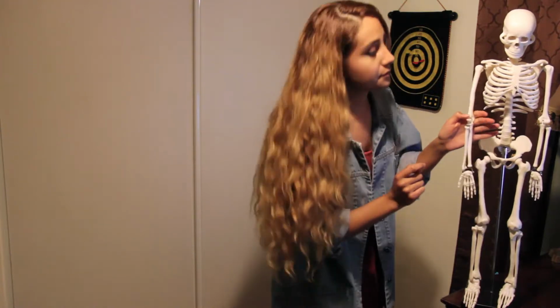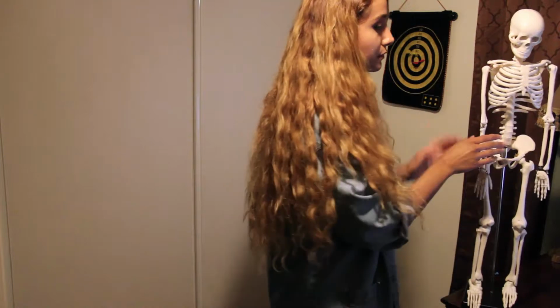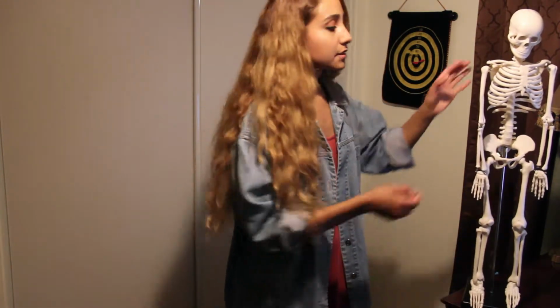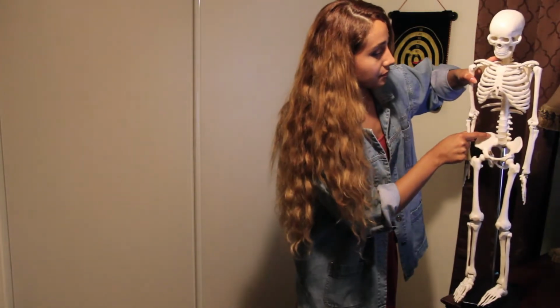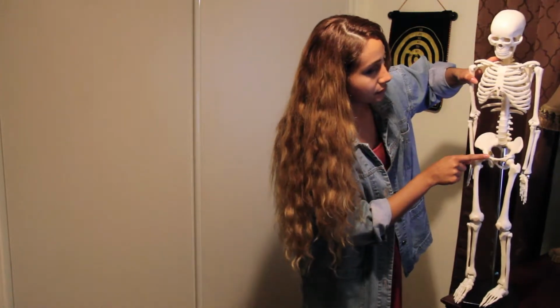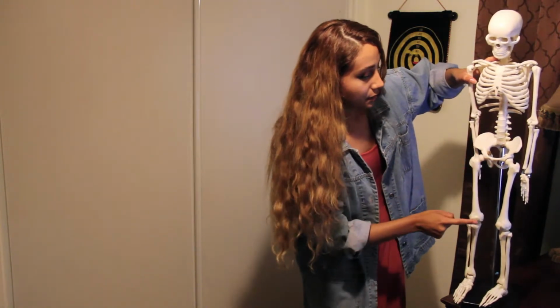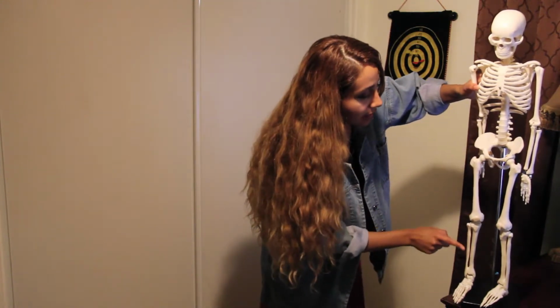Radius, ulna. Now the pelvic girdle and the lower limbs. Ilium, pubic bone, ischium, femur, patella, tibia, and fibula.